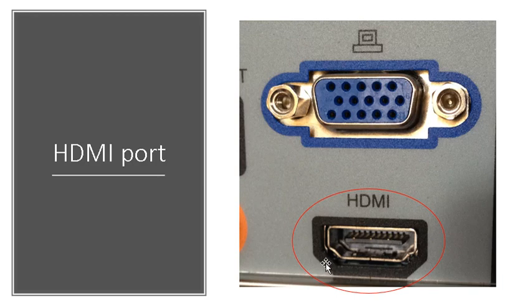There are a couple of reasons why HDMI is way better than DVI and VGA. One is that it has a very high resolution, of course.